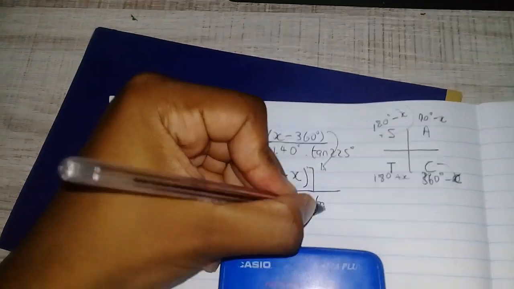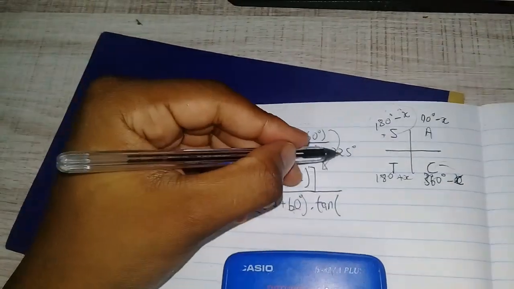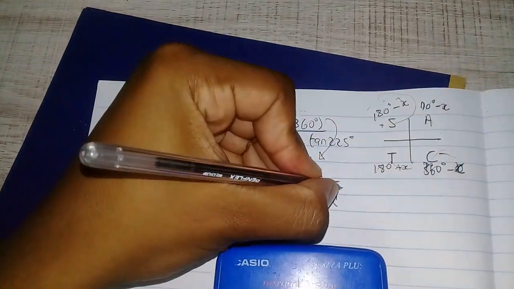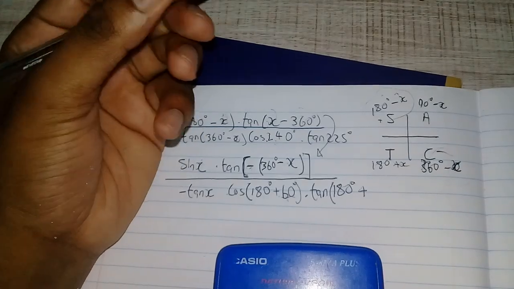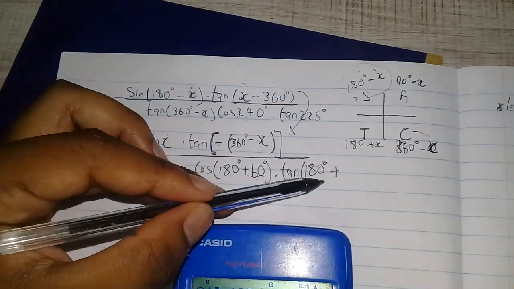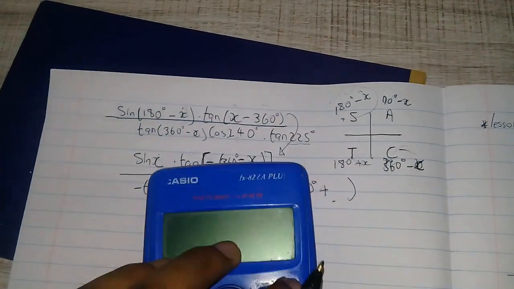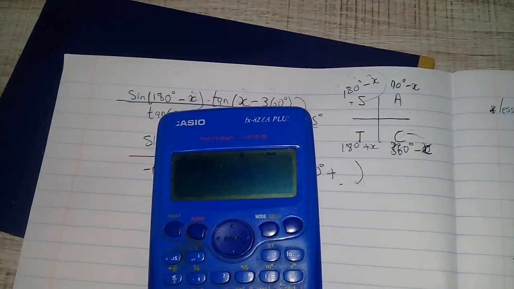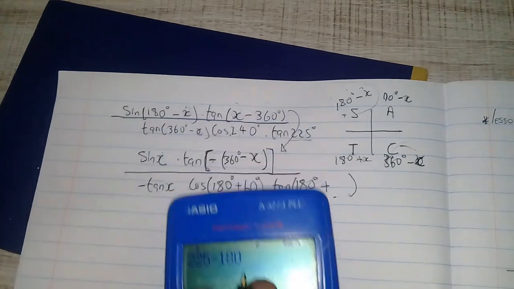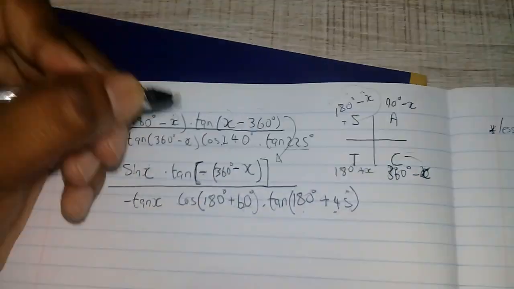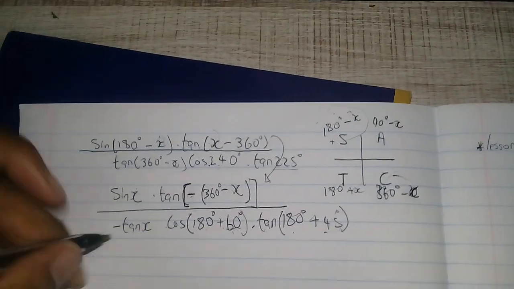And then now we have tan 225. Tan 225 is closer to 180 plus a certain angle. So we're going to write 180 degrees plus a certain angle that we don't know. What can we add to 180 to get that 225? We can test it by saying 225 minus 180, 45. We can then add that 45 there, 45 degrees. You see. Now let's go to the next step.